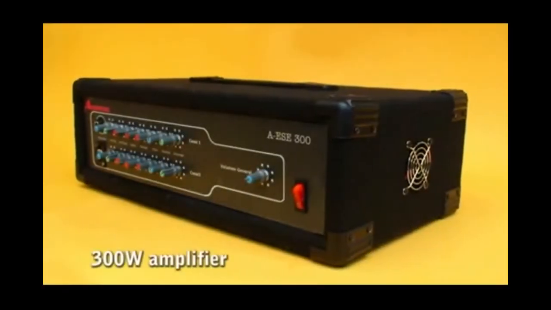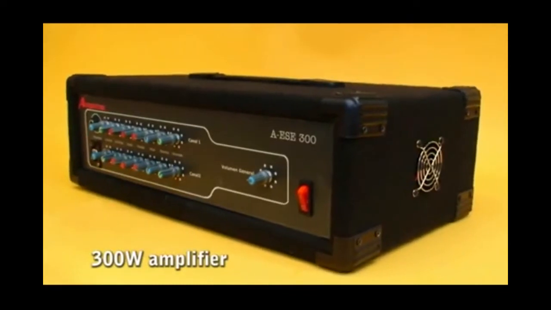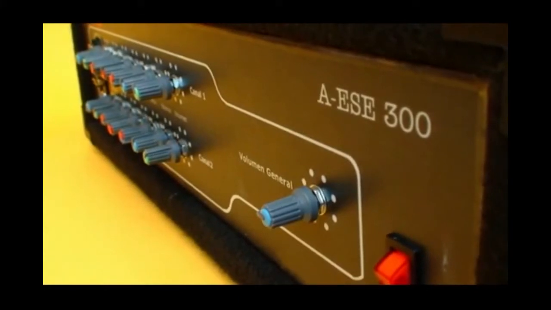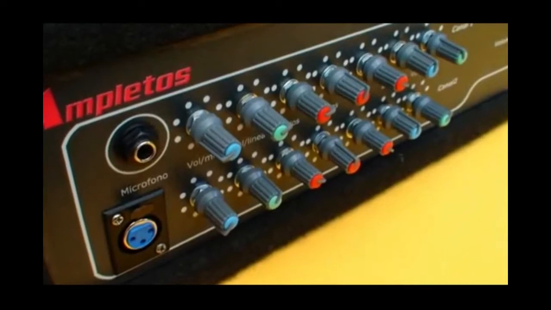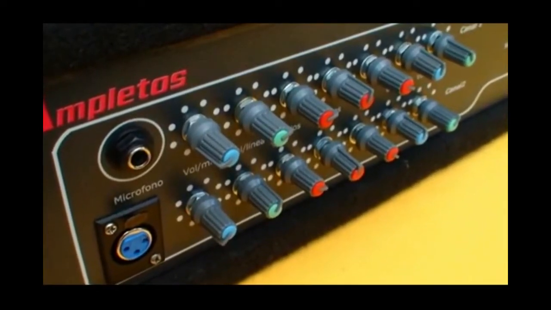The transformer that we will build in this case is 18 volts AC, ideal for an amplifier of 300 watts. We teach how to build it on our website, construyasuvideorecola.com.